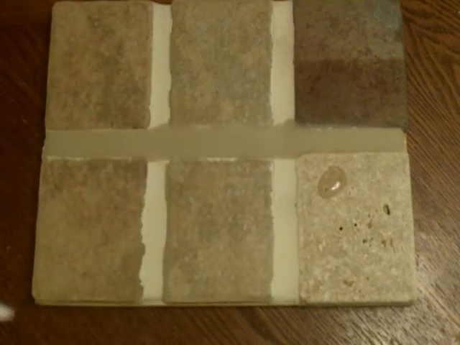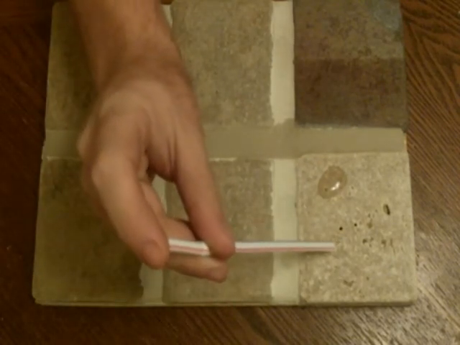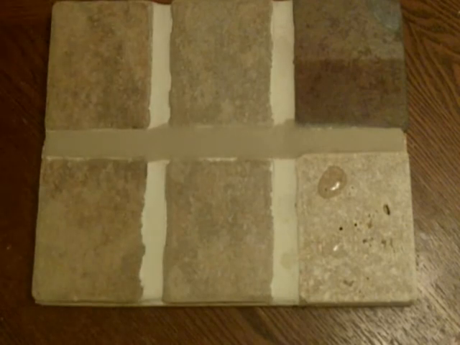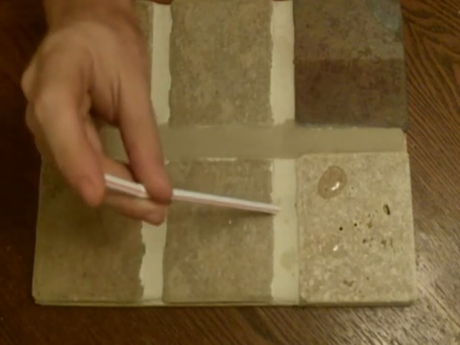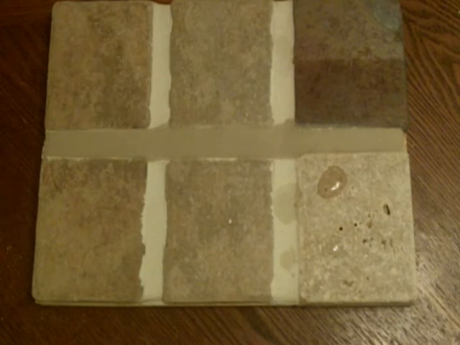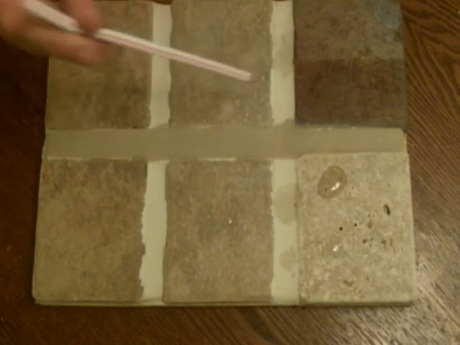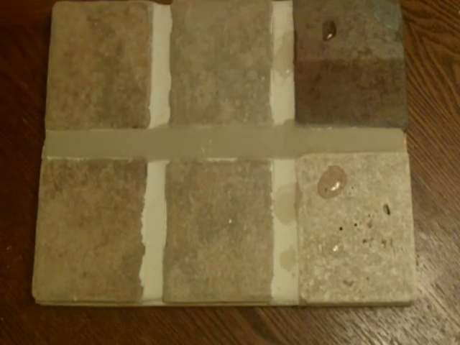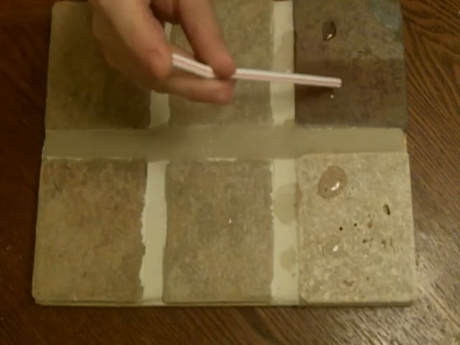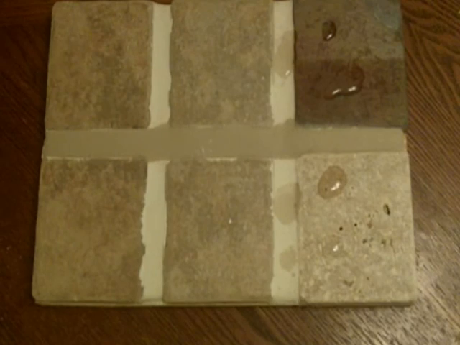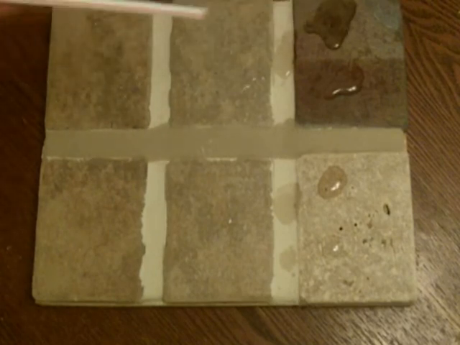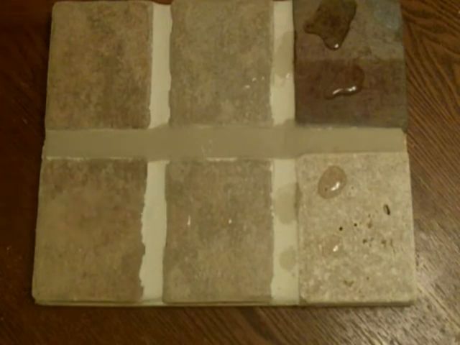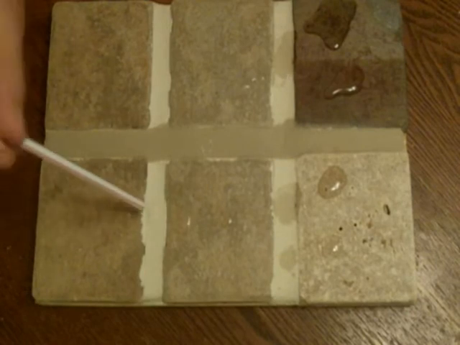Now you can see when I put that on, the stone is starting to get dark already. Put some on the grout here. Now when you start seeing the stone or the grout get darker, that means you're getting penetration into the actual grout or stone. Now when that happens, what will also happen is, ooh, you see how that jumped right off the grout there?